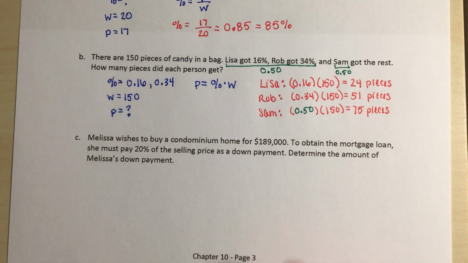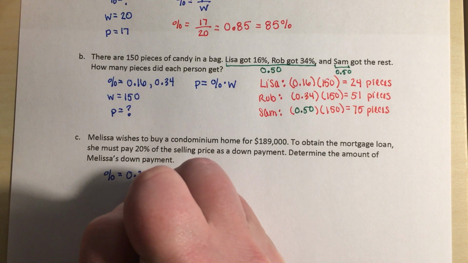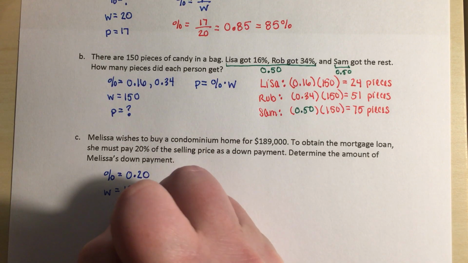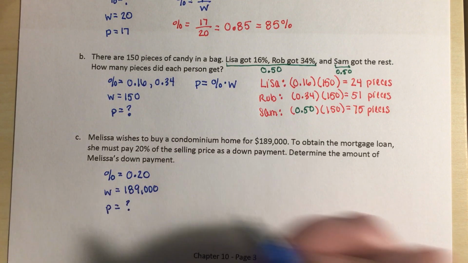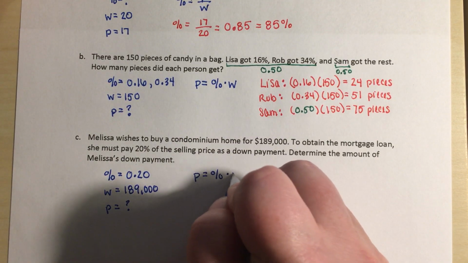All right, let's work through one more application one. Melissa wishes to buy a condominium home for $189,000. To obtain the mortgage loan, she must pay 20% of the selling price as a down payment. Determine the amount of Melissa's down payment. We're going to use our basic percent formula here. Our percent is 20%, or 0.20. Our whole is the total cost of the house, $189,000. The part is the down payment amount we're looking for. So we're going to use part equals percent times whole.